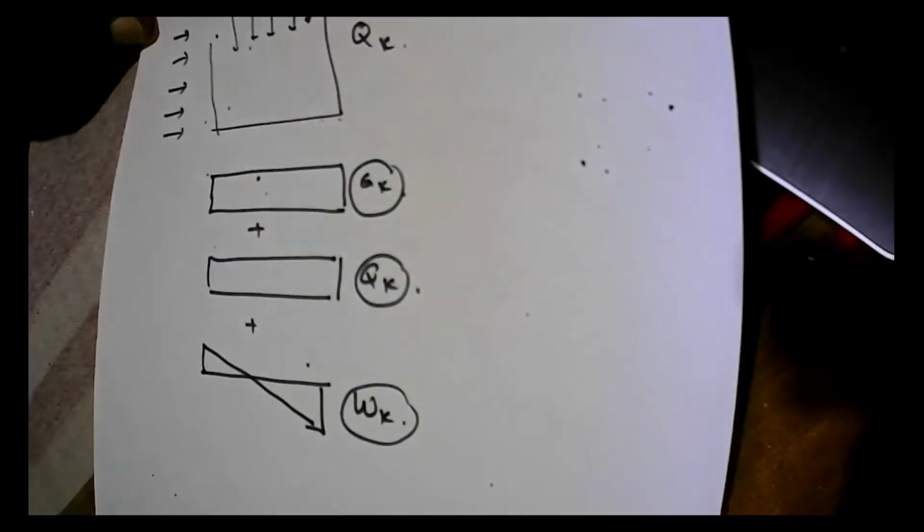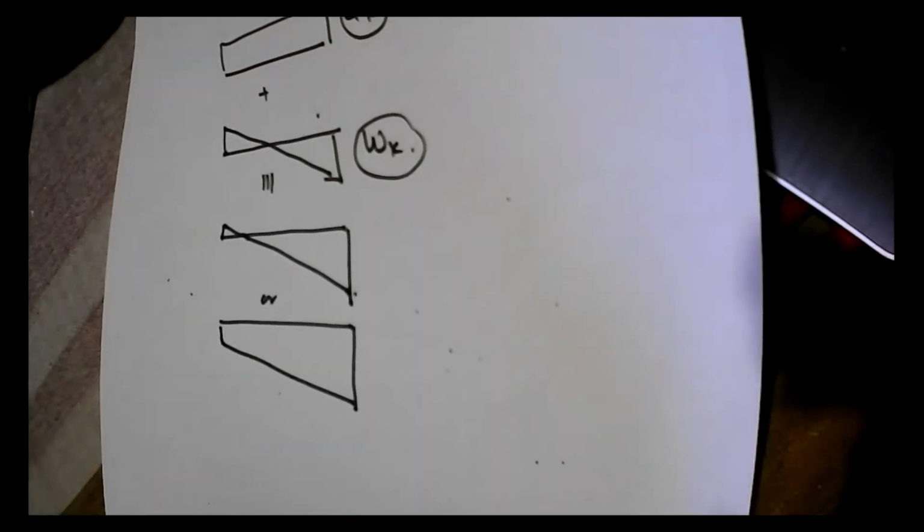This is due to WK. So when you combine these two, you can get a situation like this, or a situation like this. So when you combine all this, you might end up with a situation like this.